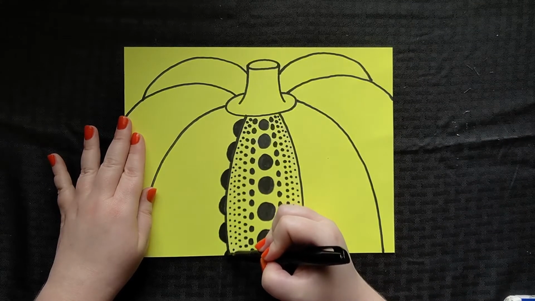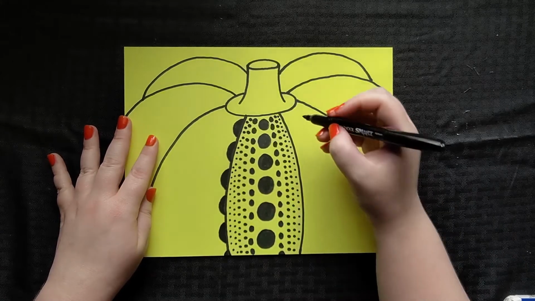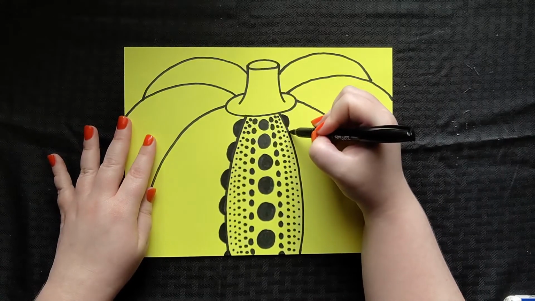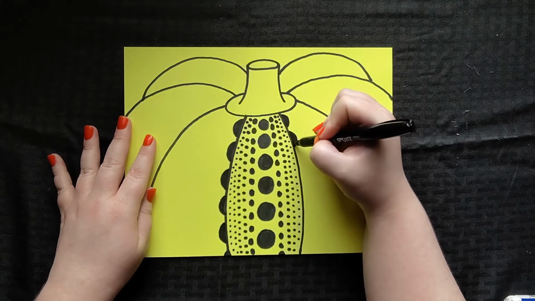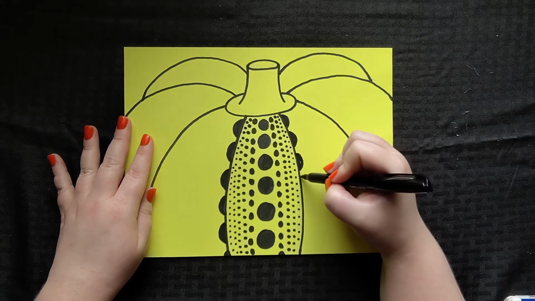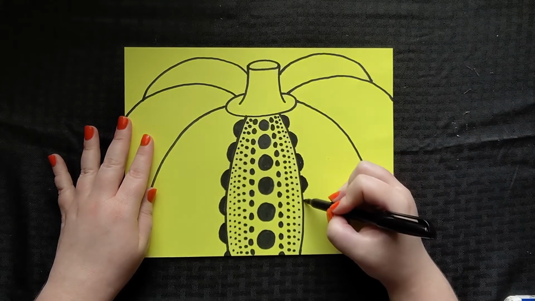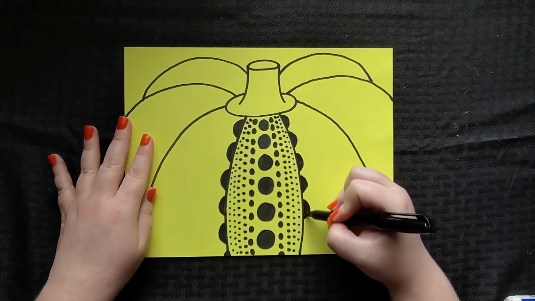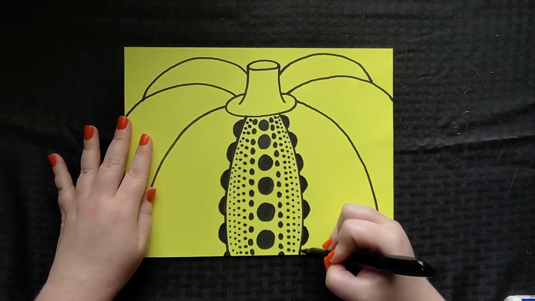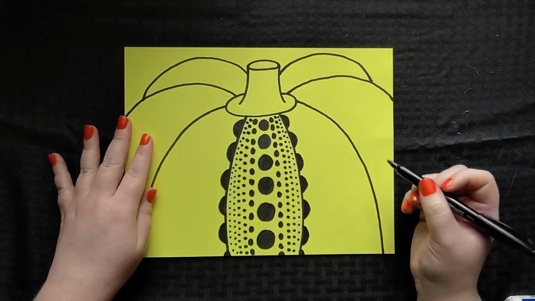Oh, and I didn't have a lot of room here, so I just did the top of one. And I'll do that over here too, so we can do both sections at once. And remember, nobody's perfect, so it's okay if they don't line up perfectly. It's going to look really cool when we're done, even if it's not perfect.